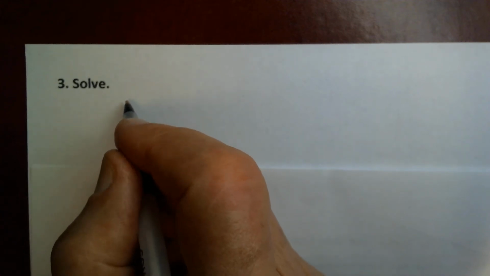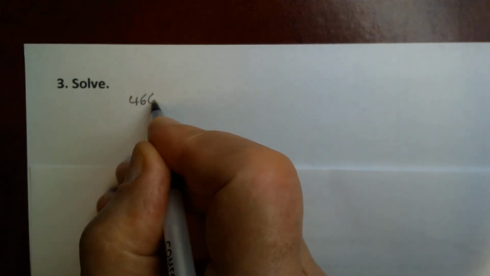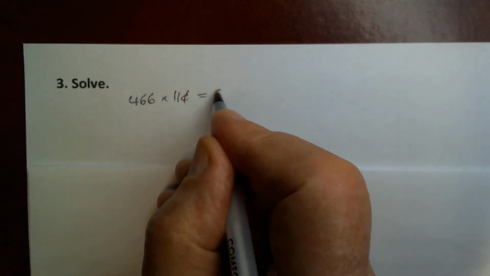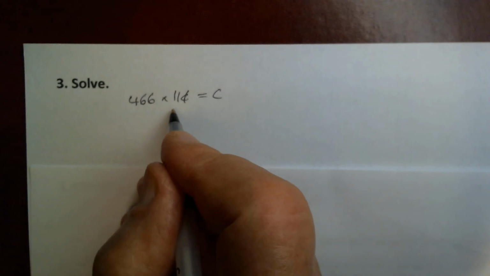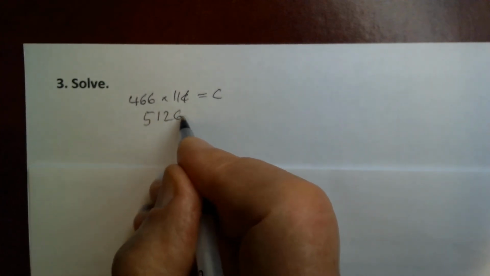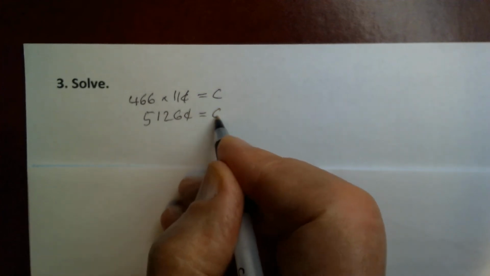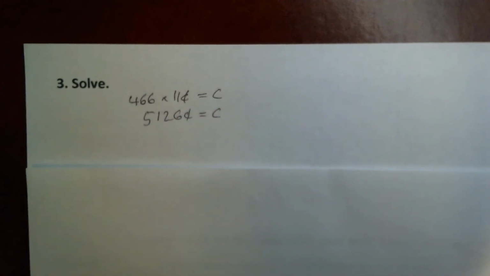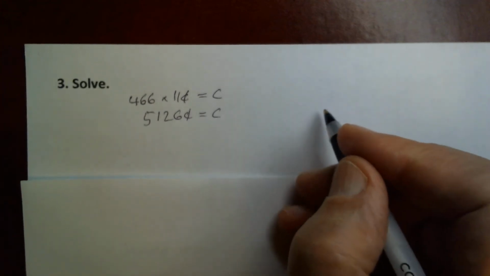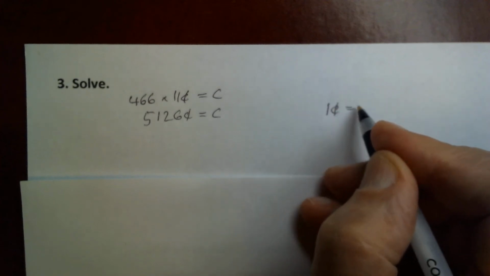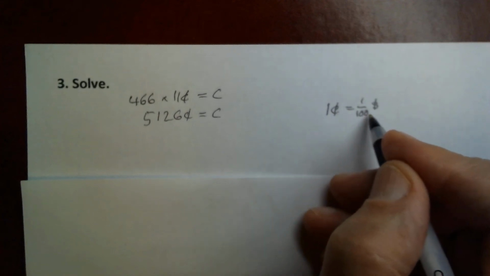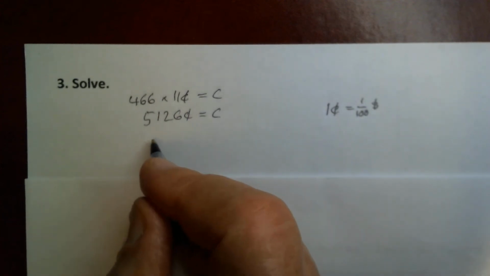Next, we're going to solve the equation 466 times 11 cents equals C, and 466 times 11 is 5,126 cents equals C. Since 1 cent is equal to 1/100th of a dollar, we replace 1 cent by 1/100th of a dollar to get our result in dollars.